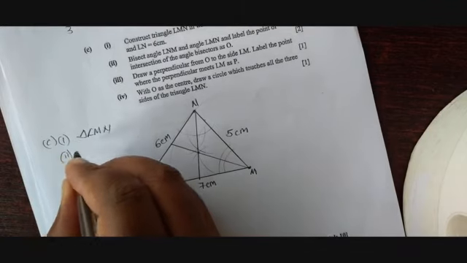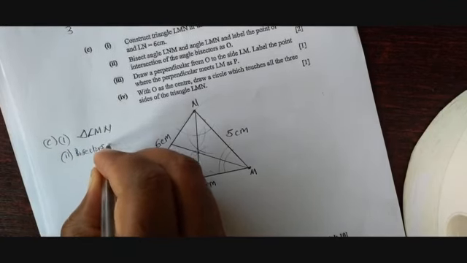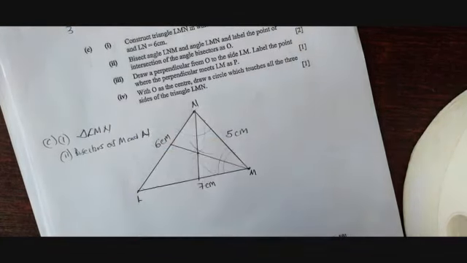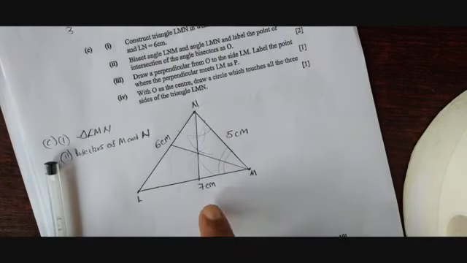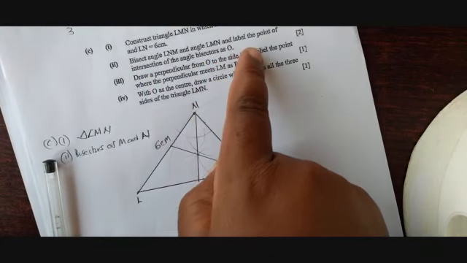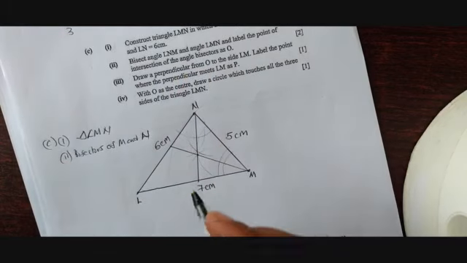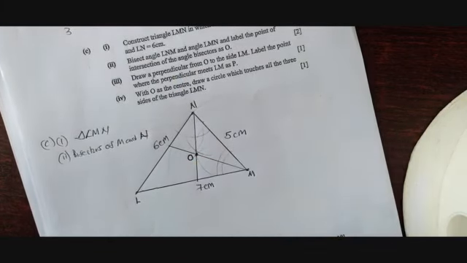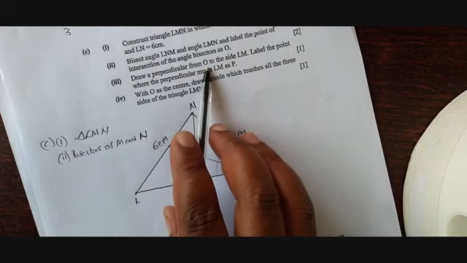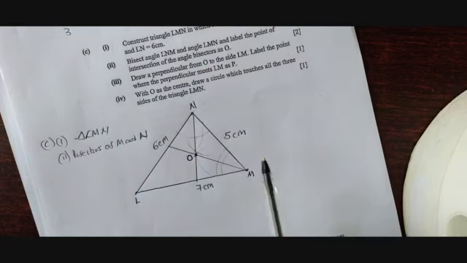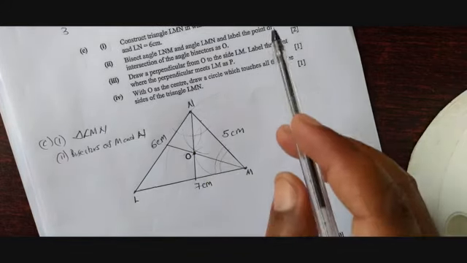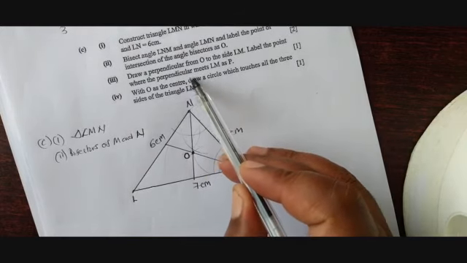Roman numeral 2, we are saying these are bisectors of M and N. Then Roman numeral 3, after bisecting, we label the point of intersection of the angle bisectors as O. So this point here should be O. Then draw a perpendicular from O to the line LM, from here to this line. Label the point where the perpendicular meets LM as P.